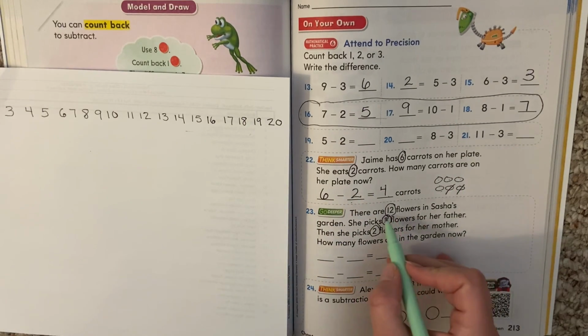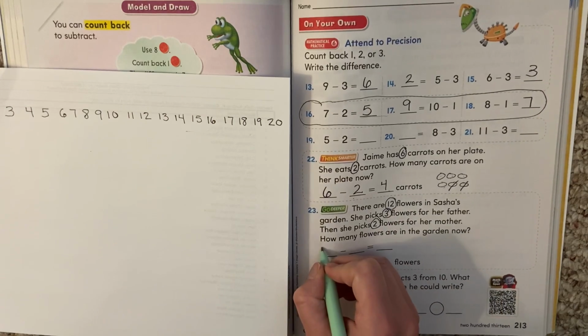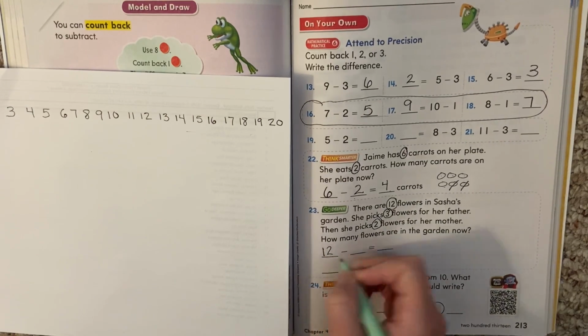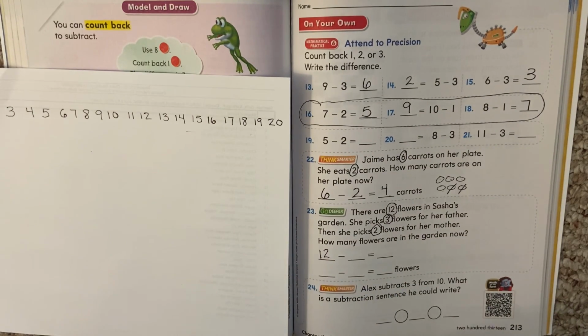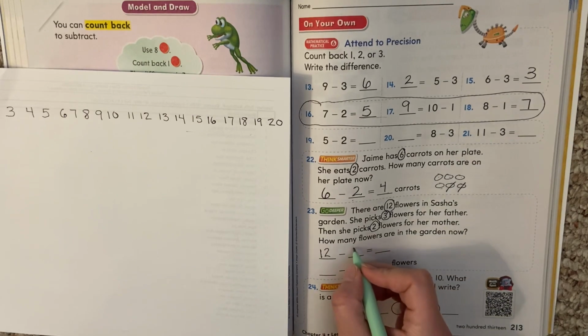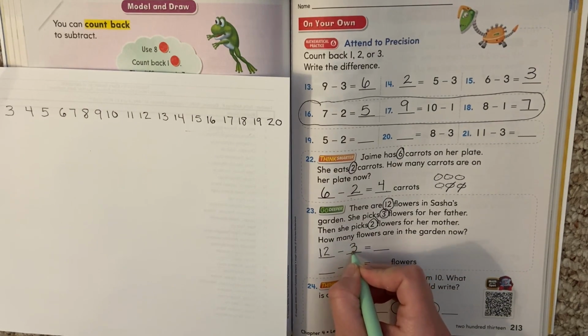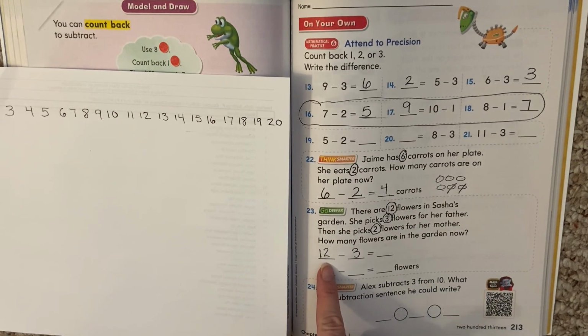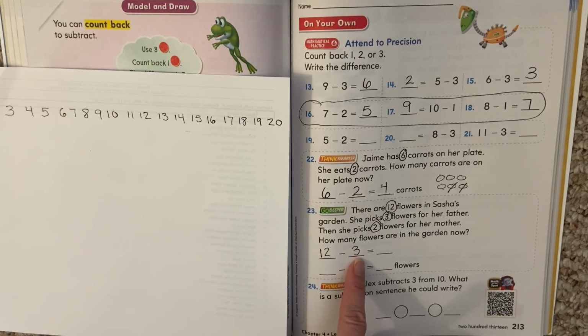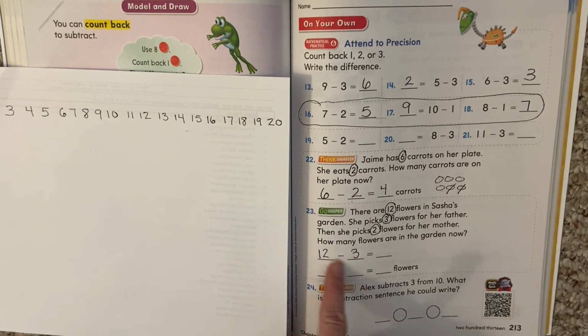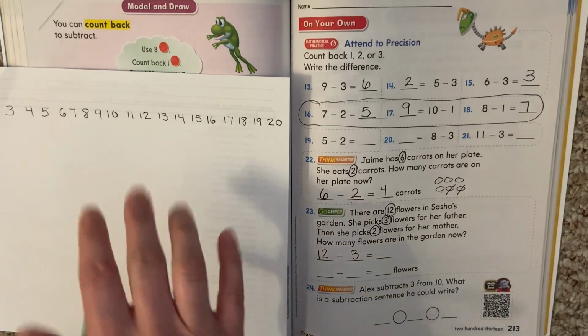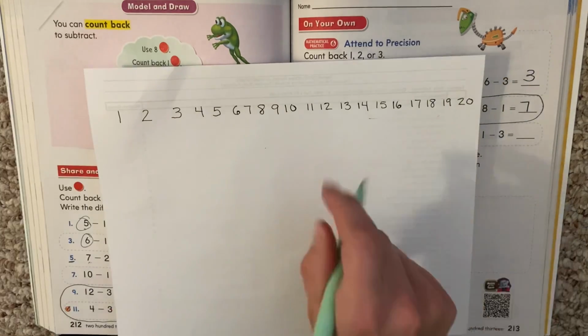So let's start with our big number, 12. And then she picks 3 flowers for her father. So we're going to do 12 minus 3. We start with 12, right? She has 12 flowers in her garden. She takes 3 away first. So that's our first problem. We're going to solve that first. So I'm going to put my finger on 12.